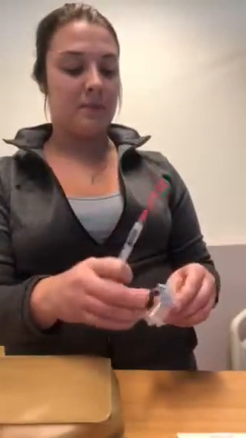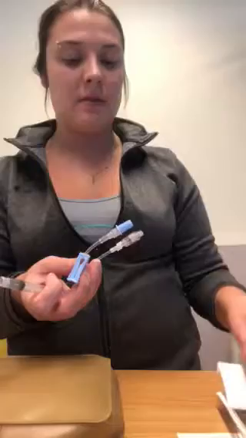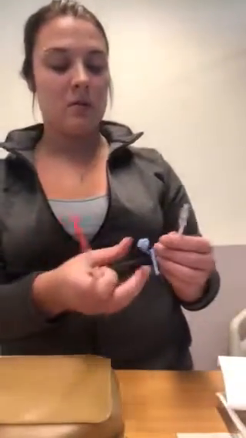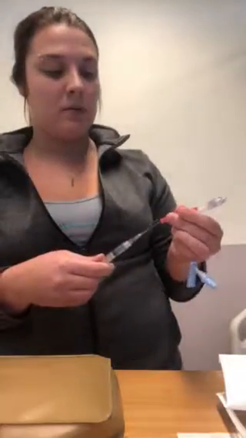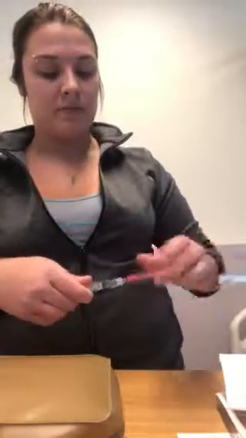Okay, so I'm going to go ahead and prime my tubing. I don't need to pull back to get it out because I'm just going right into the tubing. That will go in sharps.